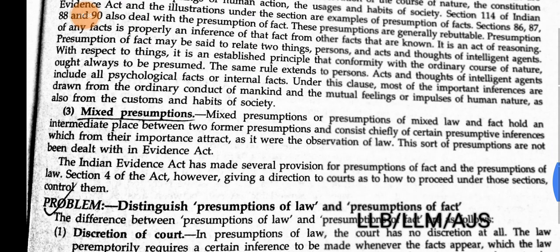Presumption of fact may be said to relate to things, persons and acts. So, two things. Number one, persons. Number two, facts. This is important. Persons and acts, and thoughts of intelligent agents. With respect to things, it is an established principle that conformity with the ordinary course of nature ought always to be presumed. Conformity in the ordinary course of nature. The same rule extends to persons, acts, and thoughts of intelligent agents.